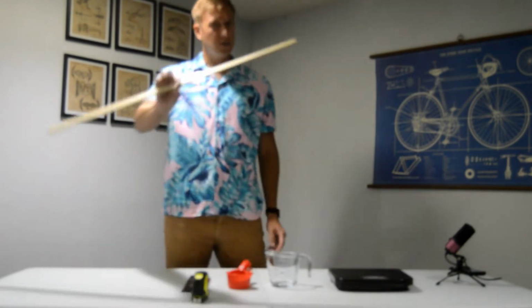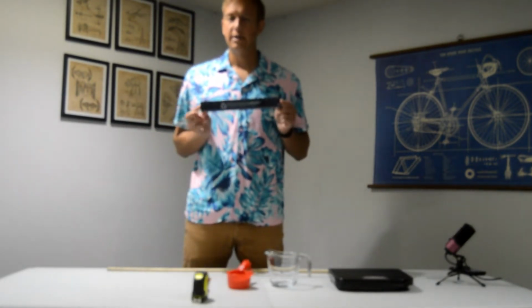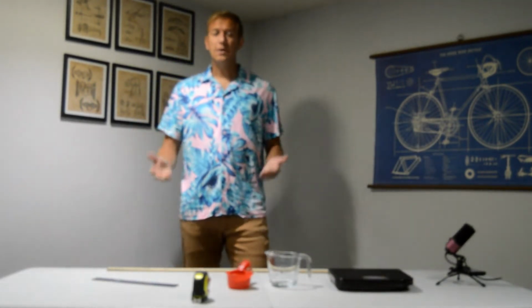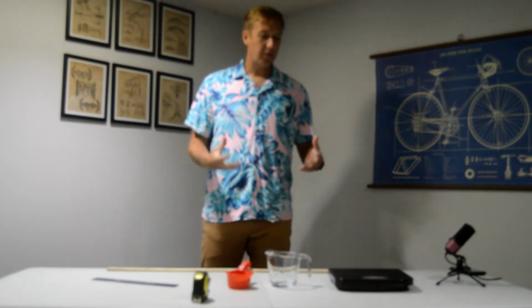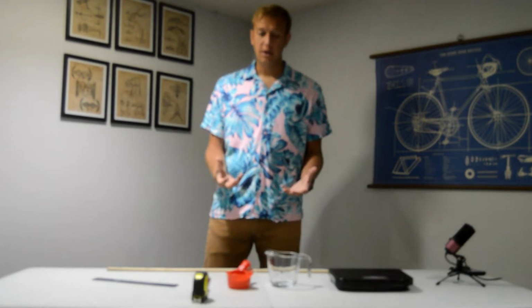Maybe somebody doesn't use this yardstick. Maybe somebody uses this ruler instead. So we end up with different things. Well, what we're going to do is we're going to set some rules for our class so that we make the same measurements. So we get very, very close.